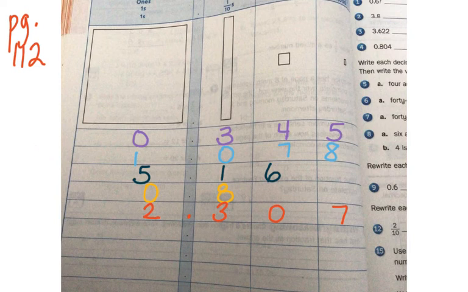Write it before I do. Would you write 4 and 8 tenths? 4 and 8 tenths. And let's just do one more on this page. 408 thousandths. Would you please write 408 thousandths?